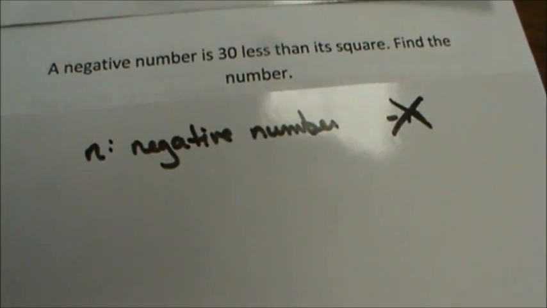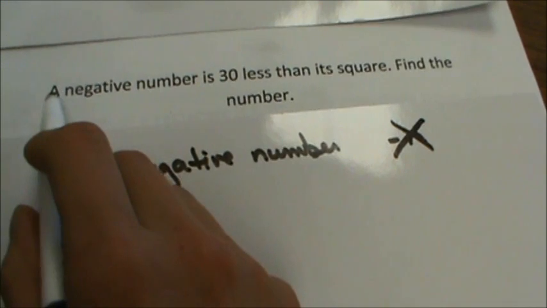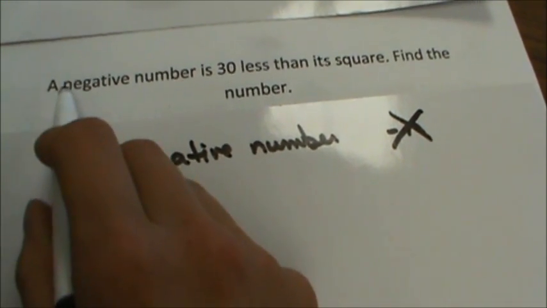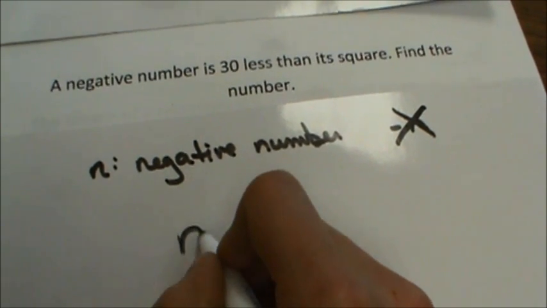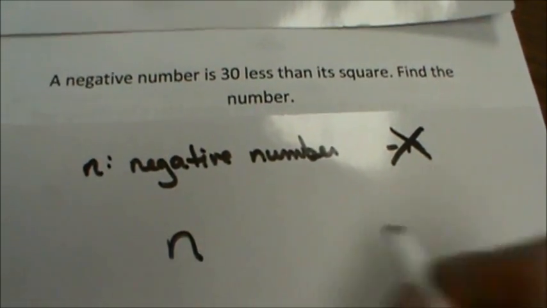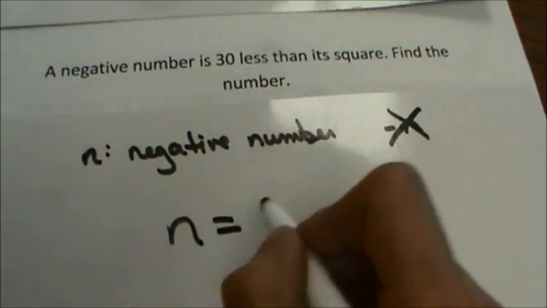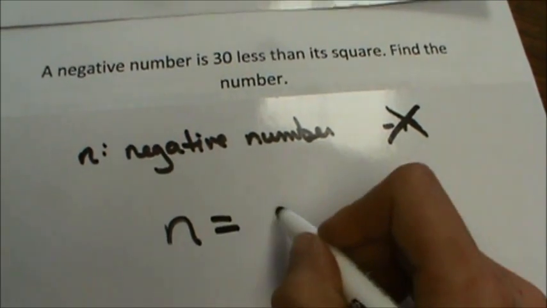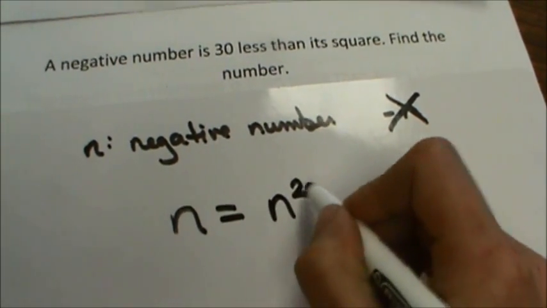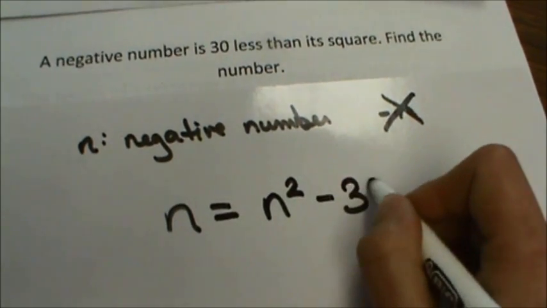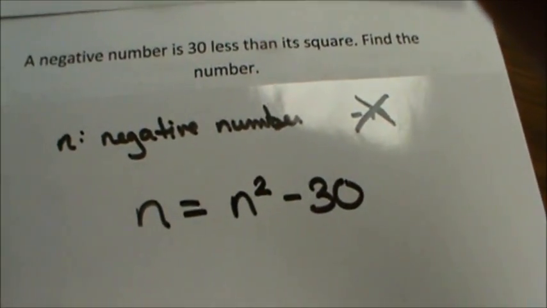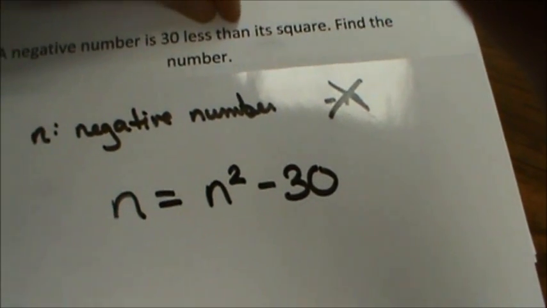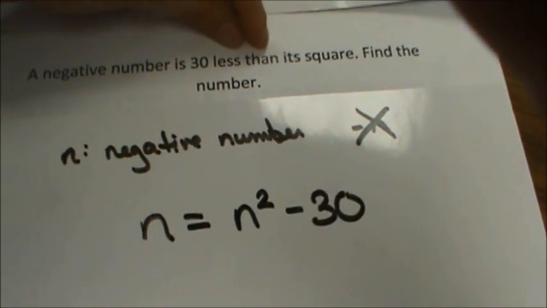So, if n is my negative number, let's see what equation we can use to represent this problem. A negative number is 30 less than its square. So n is my negative number. This is 30 less than its square. Its square is n squared. 30 less than that would be n squared minus 30. Less than switches order of subtraction, so I'm not going to do 30 minus n squared.